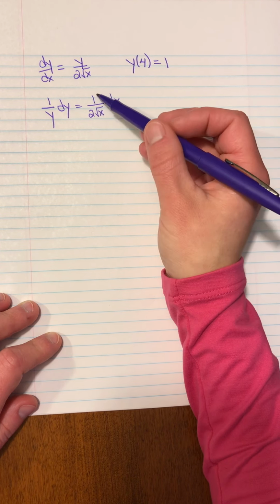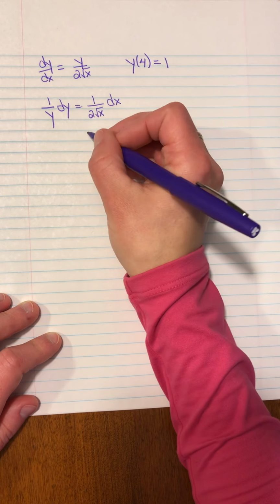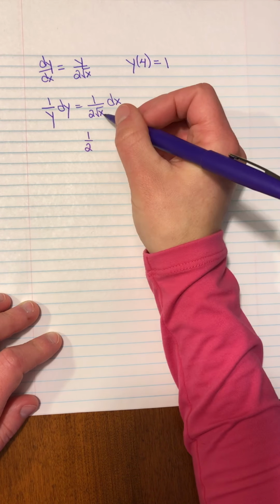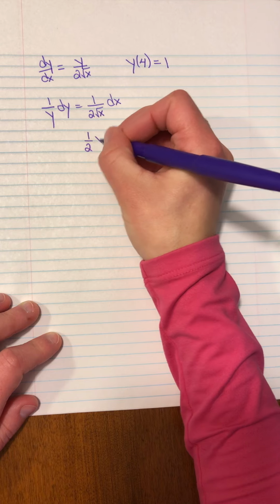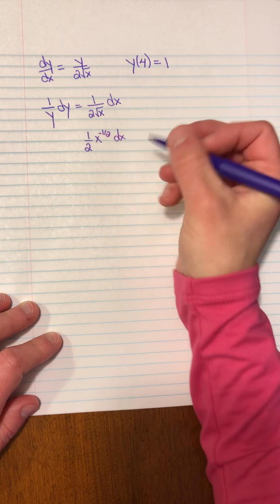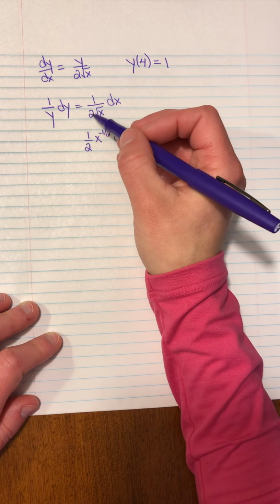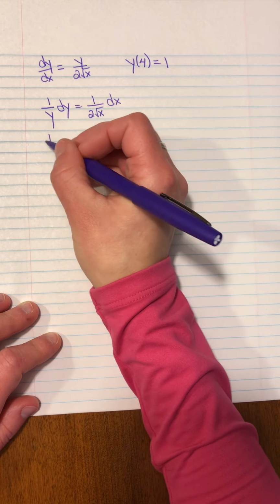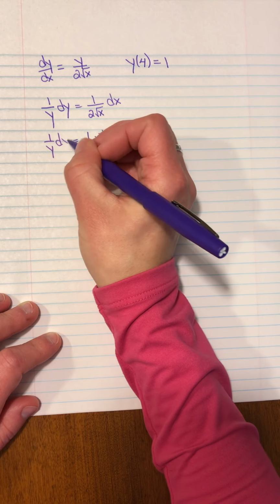So the coefficient should be 1 over 2. And then it's a square root of x in the denominator, so it's x to the negative 1/2 dx. So we're not bringing that 2 up because the 2 is in the denominator. That's a coefficient. All right, 1 over y dy.